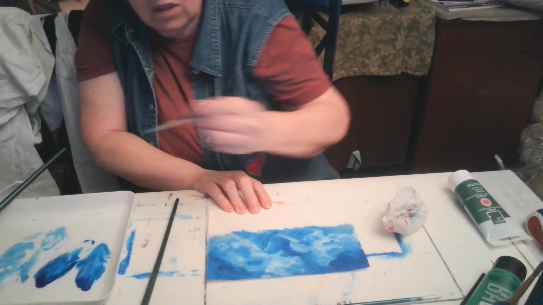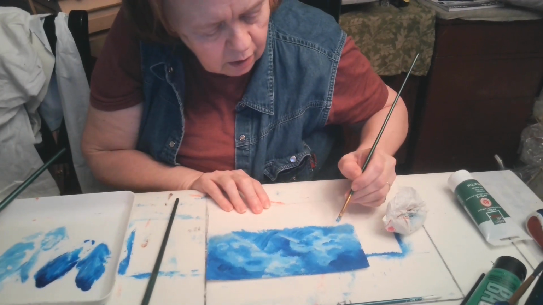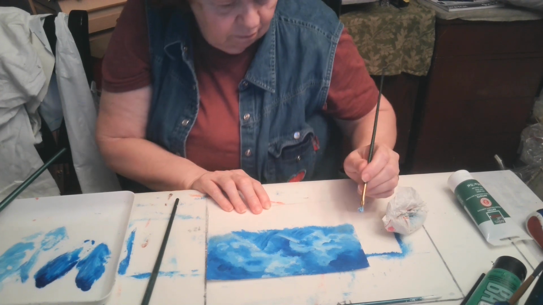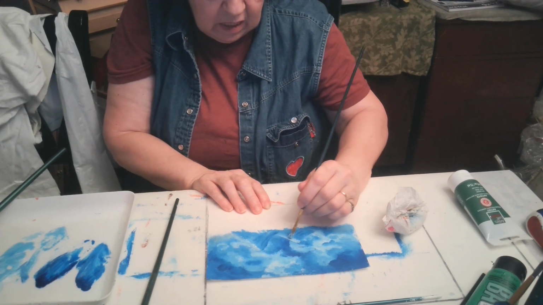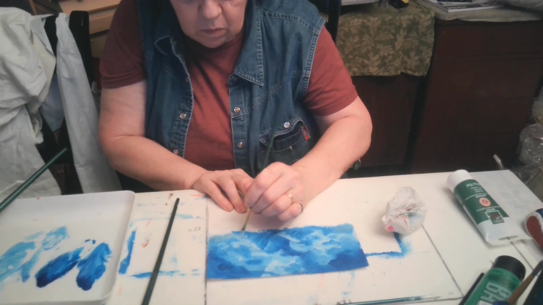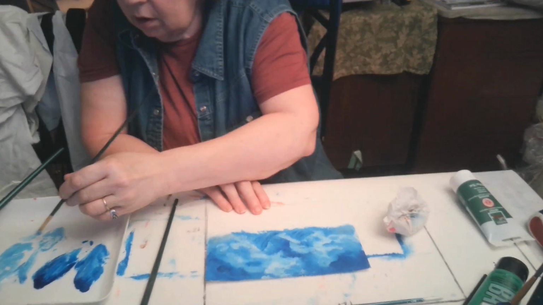And can't see the edging of that one, so I gotta put that in there. Can't see the highlight on this guy. A little bit of water.